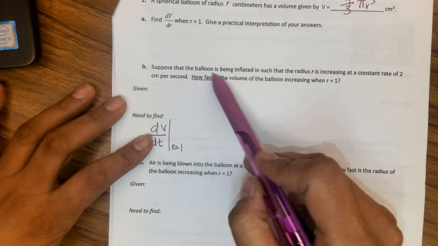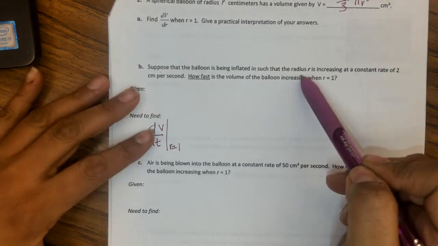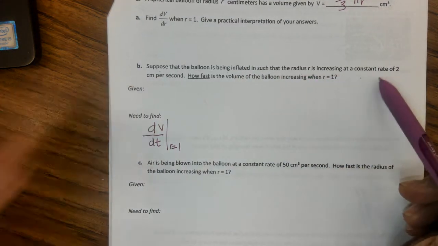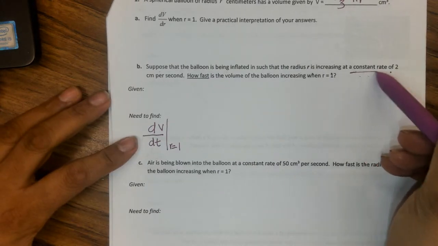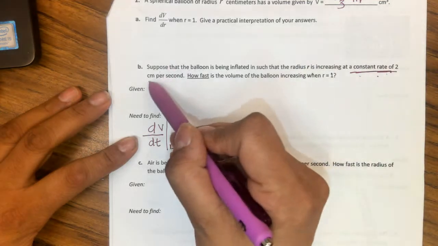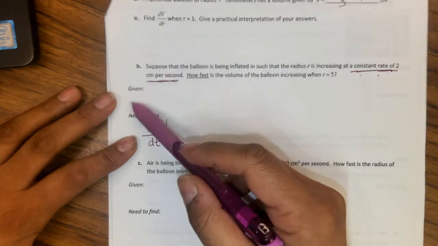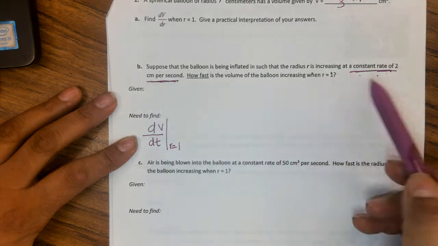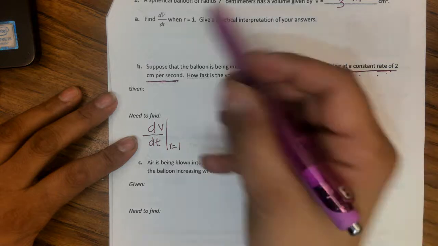Suppose that the balloon is being inflated such that the radius r is increasing at a constant rate of 2. So this constant rate of 2, that's a derivative that they've given you. And when it says given, let's write that down. This is telling us how quickly the radius is changing.